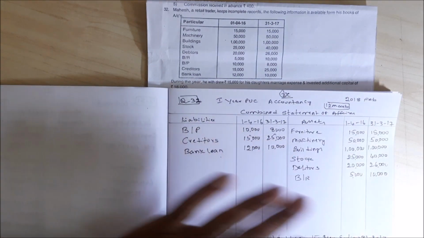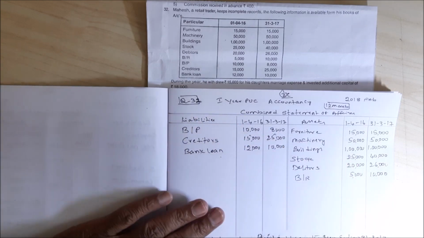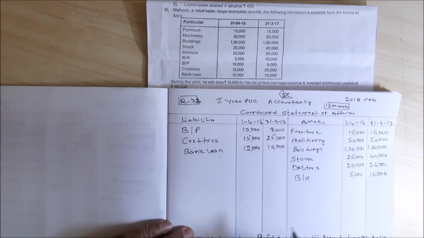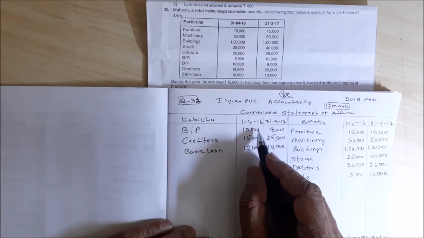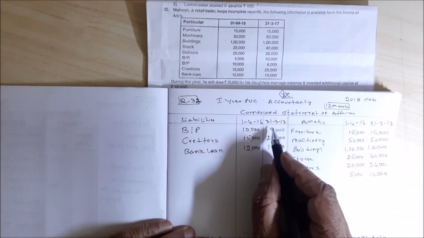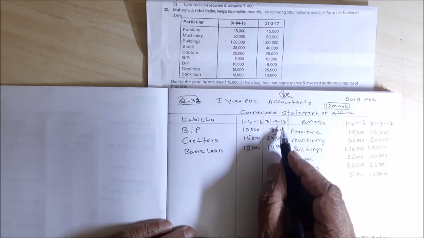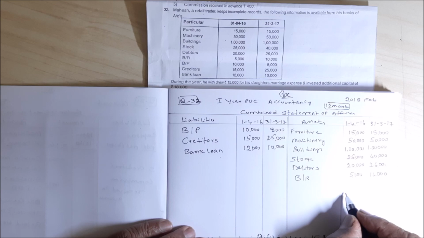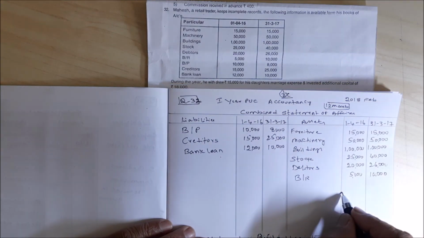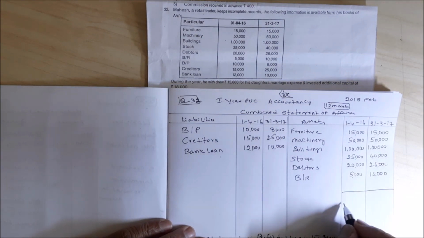It's very simple. We have entered all assets and liability. Assets minus liability is equal to capital. So on 1/4/2016 we are going to get opening capital. On 31/3/2017 we are going to get closing capital. So we will find out the total.